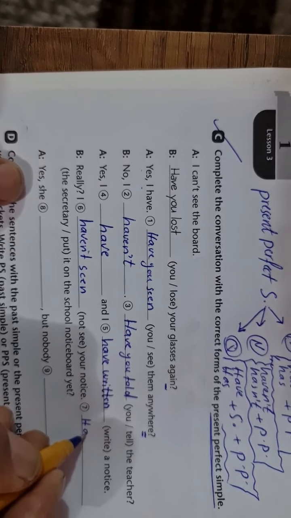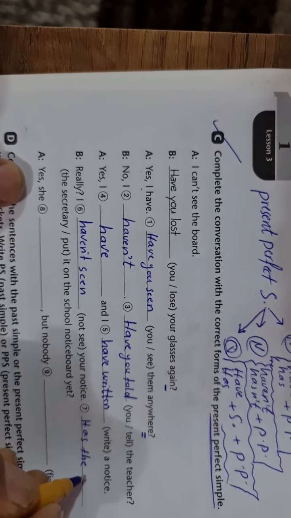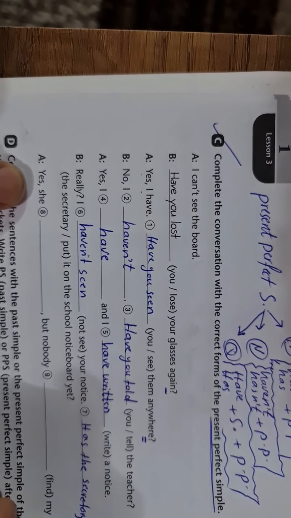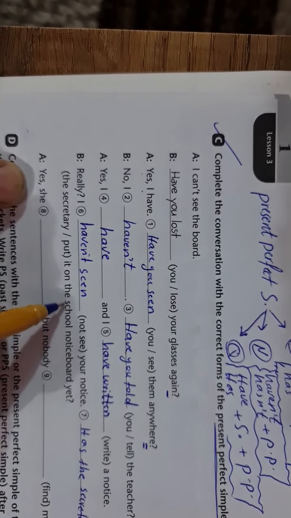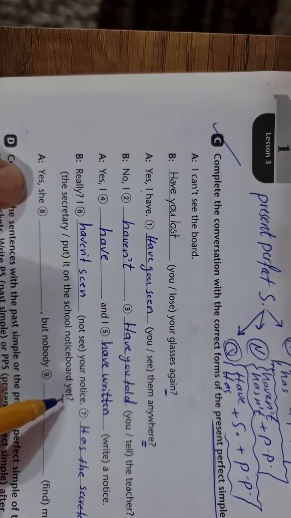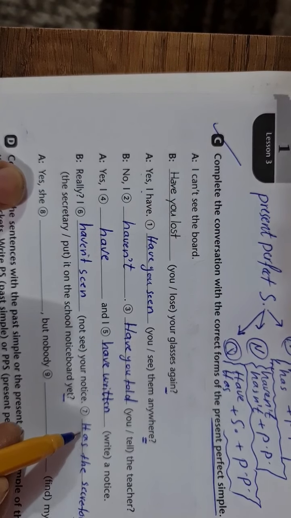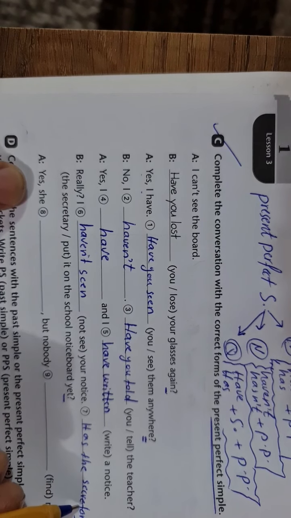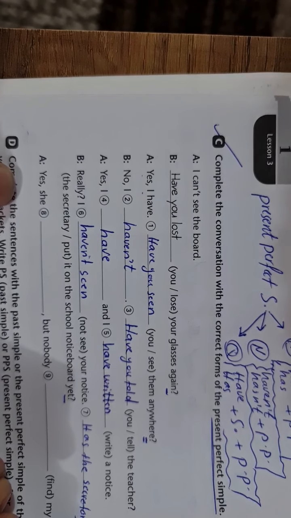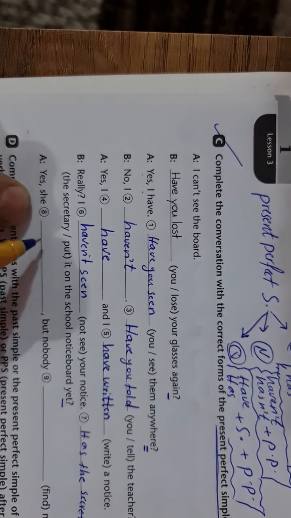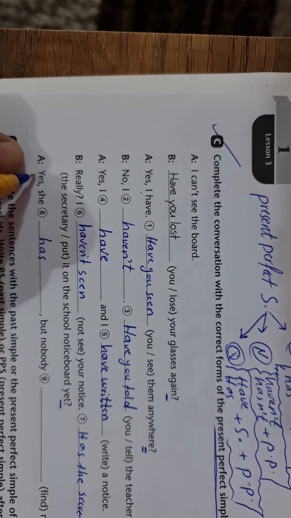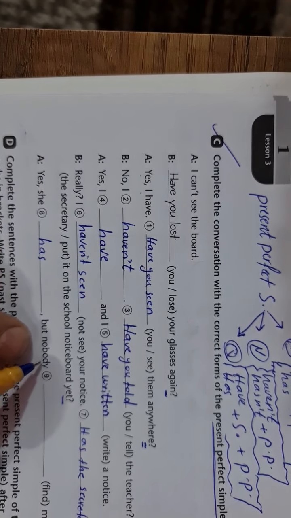Has the secretary put it on the school notice board yet? We have a question, so we put the helping verb has before the subject, which is the secretary, and then the past participle of put is put. Yes, she has. This is a short answer beginning with yes.